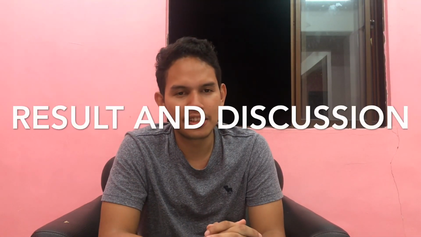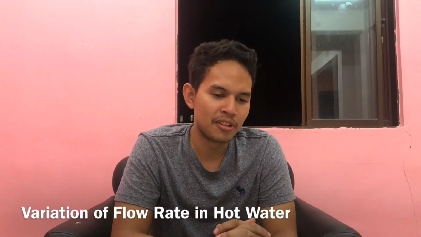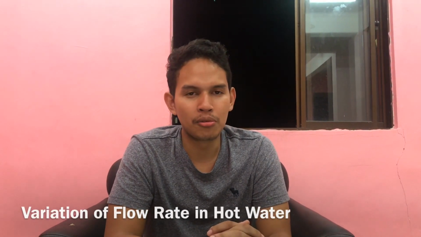So, for the result and discussion part, we will discuss first the variation of flow rate in the hot water. The first graph will show the overall heat loss, Q loss, versus mass flow rate of hot water. From this graph, it shows that the heat loss for co-current increases, while for the counter current it decreases from the first mass flow rate to the second mass flow rate. Then it remains increased for the next 3 mass flow rates. Heat loss has been calculated according to the formula Q equals m Cp delta T.